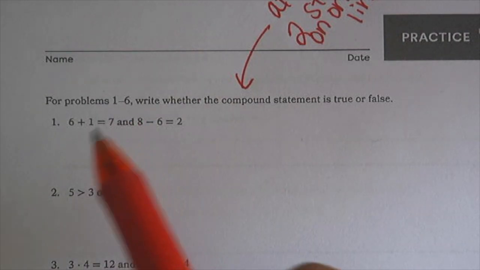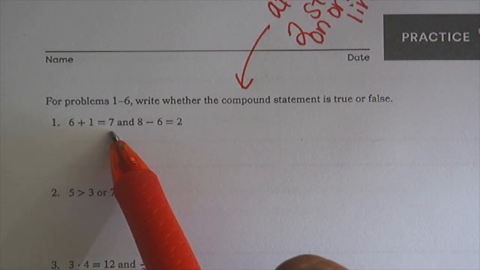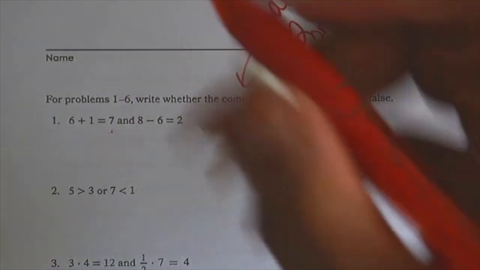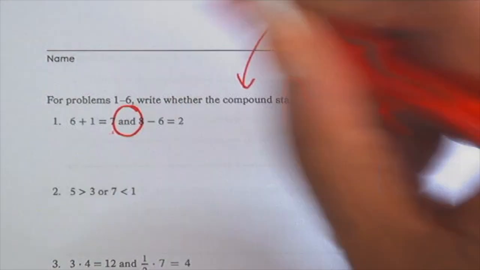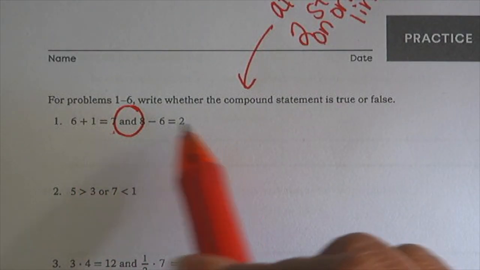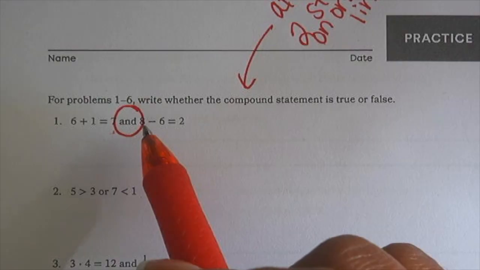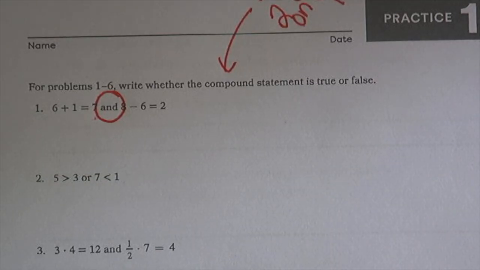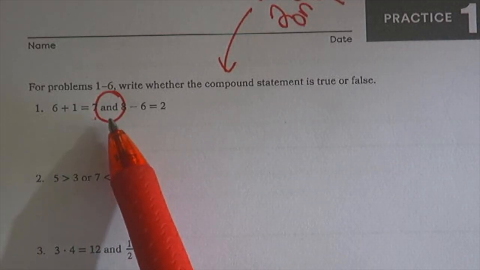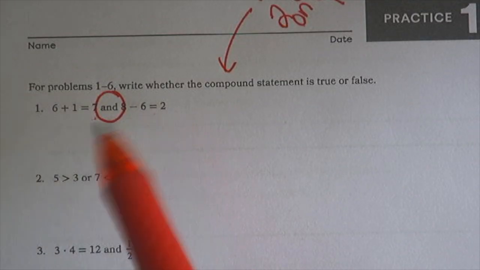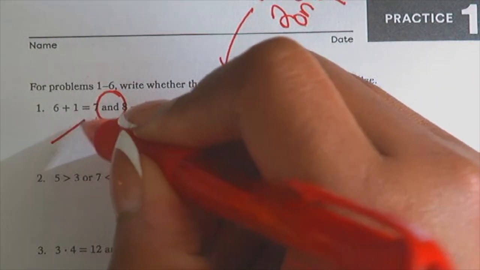So when I look at 6 plus 1 equals 7, 6 plus 1 does indeed equal 7. But we have this word here, and. So for all of this to be true, 6 plus 1 needs to equal 7 and 8 minus 6 needs to equal 2. Since 6 plus 1 does equal 7 and 8 minus 6 also equals 2, this entire statement is true.